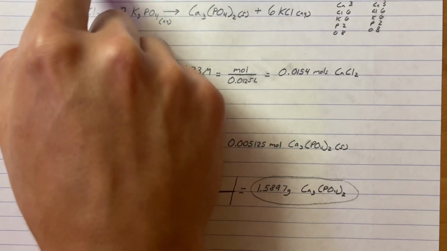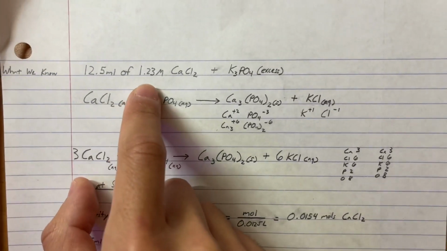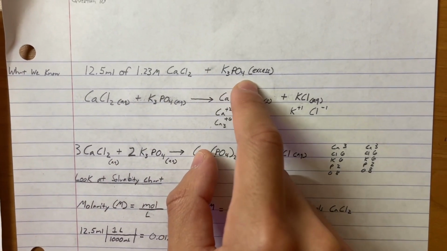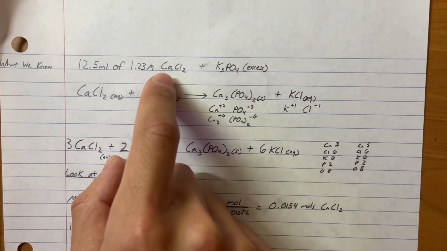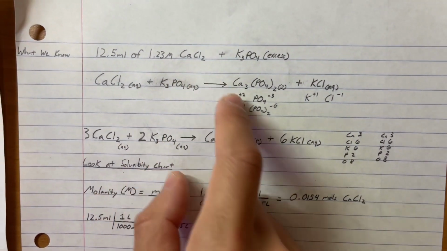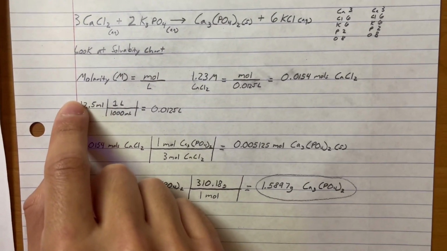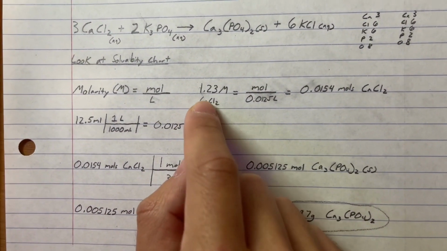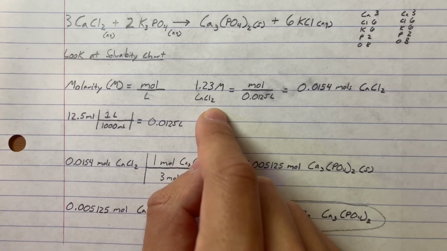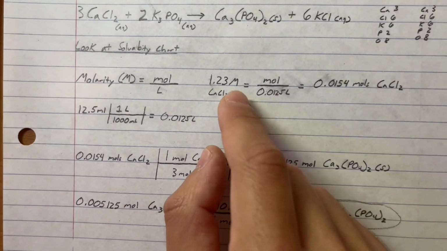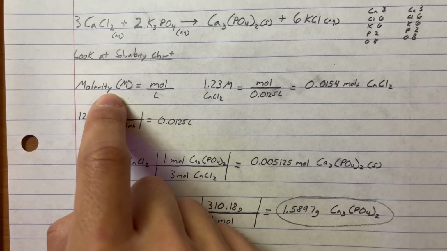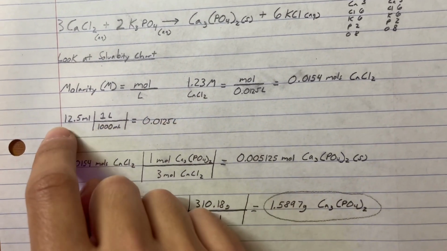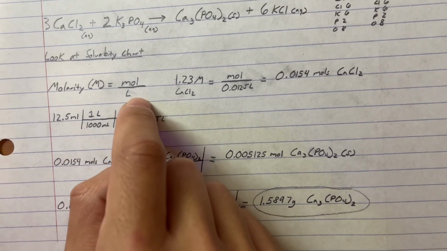So they give us 12.5 milliliters of 1.23 molar calcium chloride, and this potassium phosphate is in excess. So we know this is our limiting reagent right off the bat. Come down here, the formula for molarity is molarity equals moles over liters. They give us 1.23 molar calcium chloride. From here, we're going to plug that into our formula, and we see that they gave us milliliters, which is, we need liters for this formula.